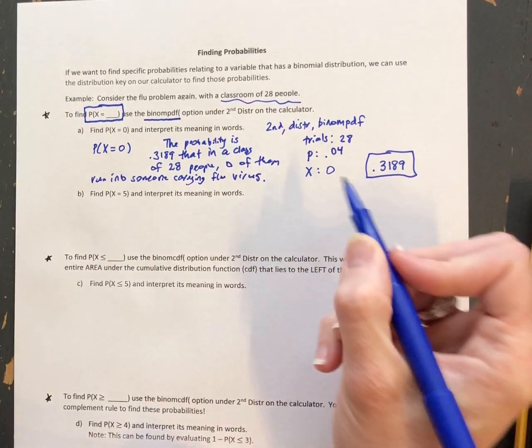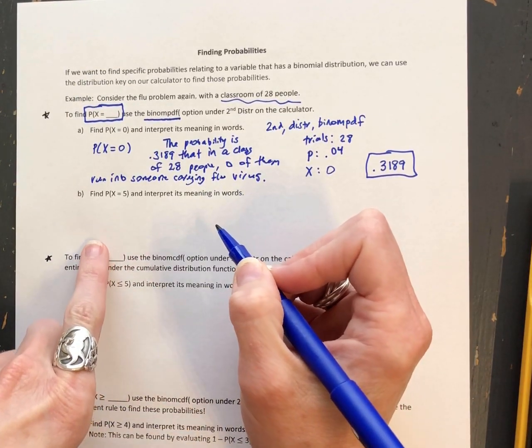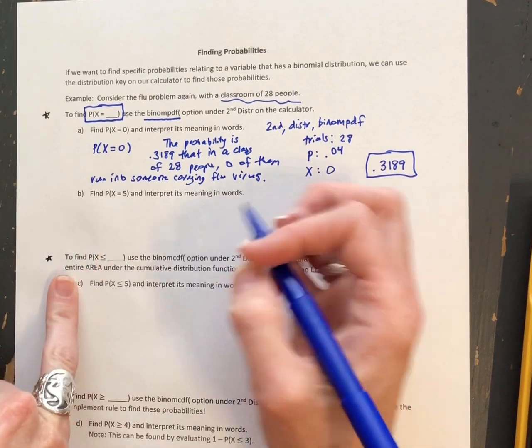Okay, so we're going to do this one more time for a probability that x equals 5.